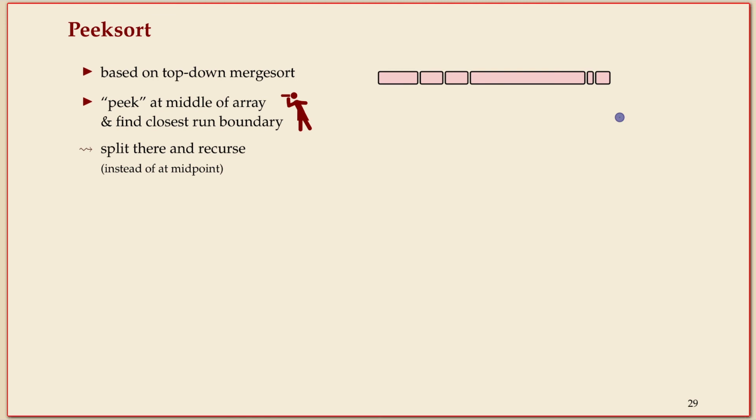We liked top-down merge sort in principle. The only problem was it was blind to the run boundaries. So instead of doing that, you jump to the middle of your array and find the run that contains this position. You can do that by just scanning to the right and continue as long as these are increasing, continue to the left as long as this is decreasing. So you find some sorted portion. And this may be of any size, you don't know, right? But it has some boundaries.